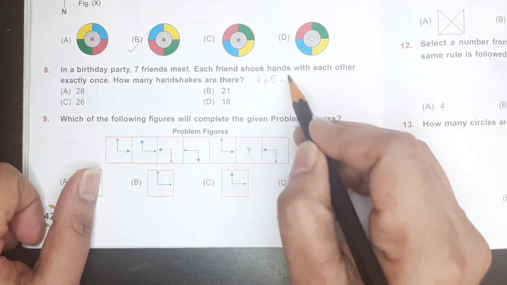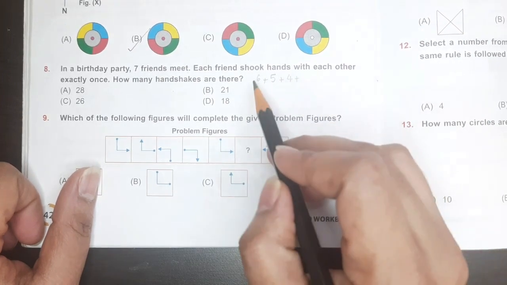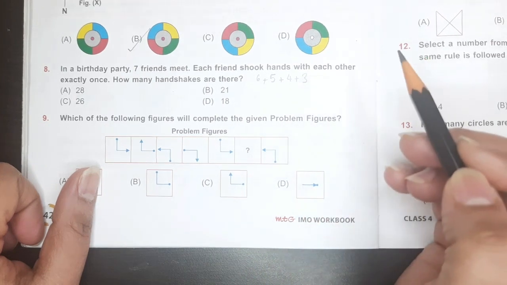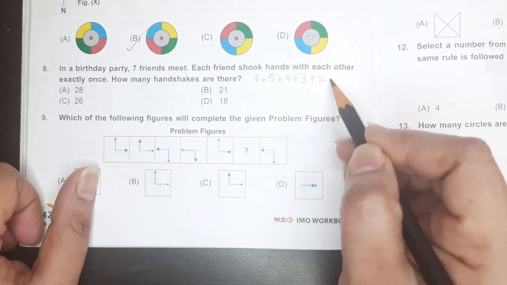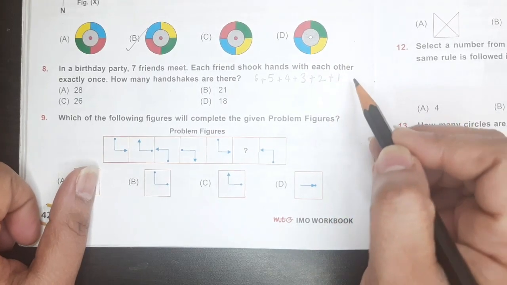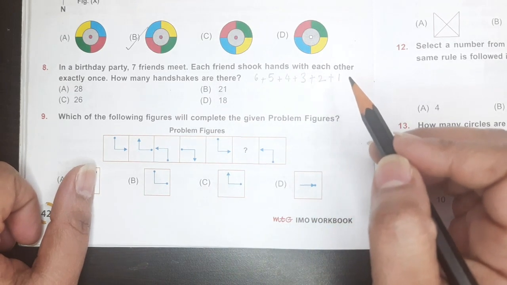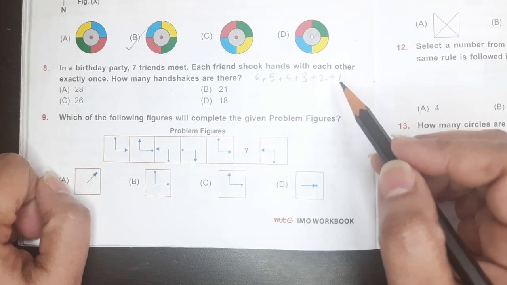Similarly, the third one can do handshake with 4. Okay, so fourth one with 3 more people, fifth one with 2, and then sixth one with only 1 person. Okay, और seventh जो है उसने सबके साथ handshake कर लिया है already. So he or she doesn't have to do the handshake again.